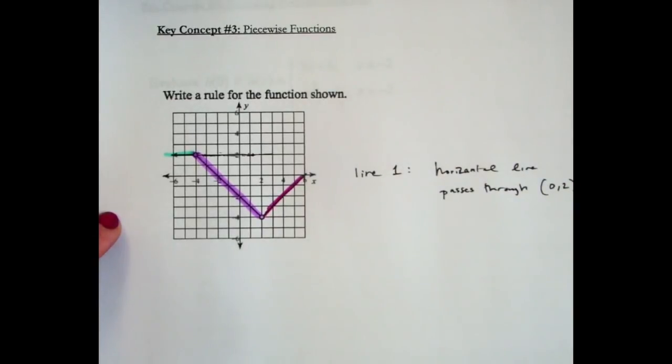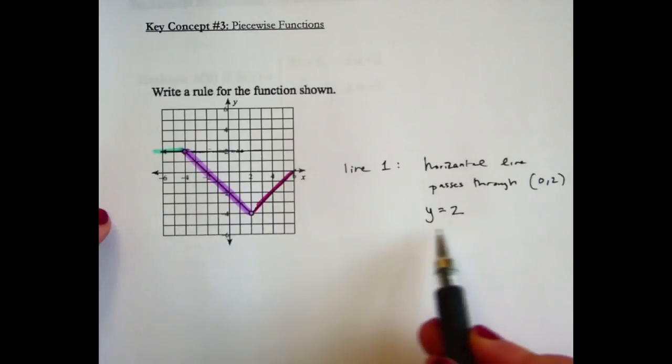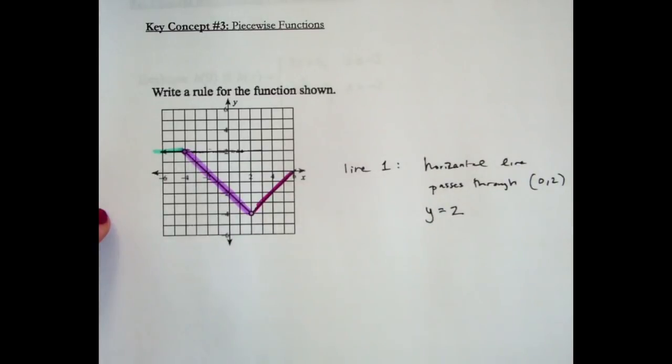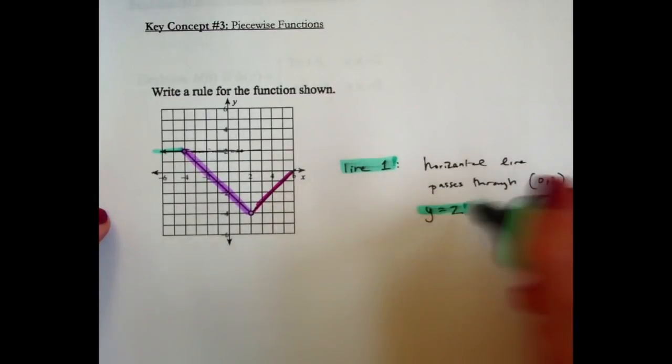The equation for this horizontal line is going to be y equals 2. Any horizontal line is always y equals something. If it was a vertical line, it would be x equals something. So line 1, y equals 2.